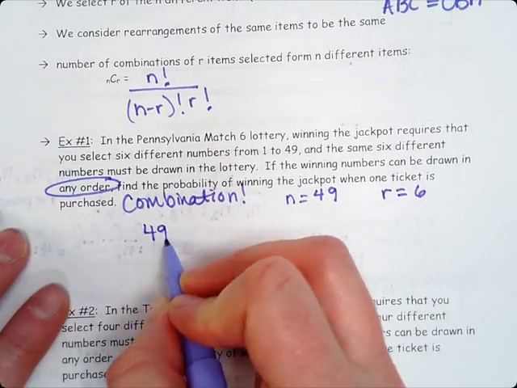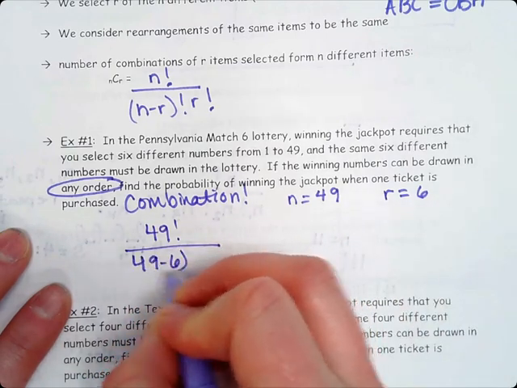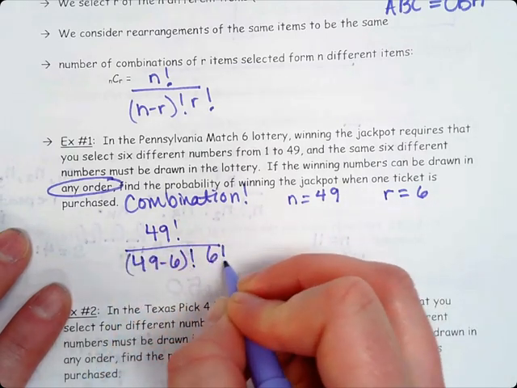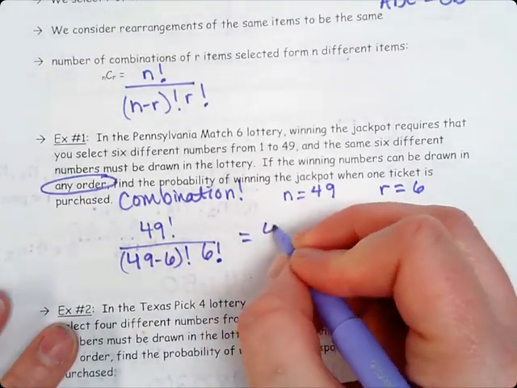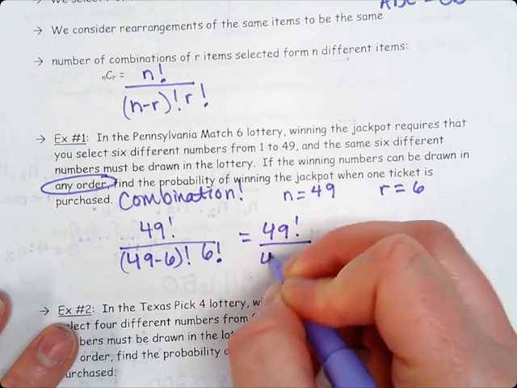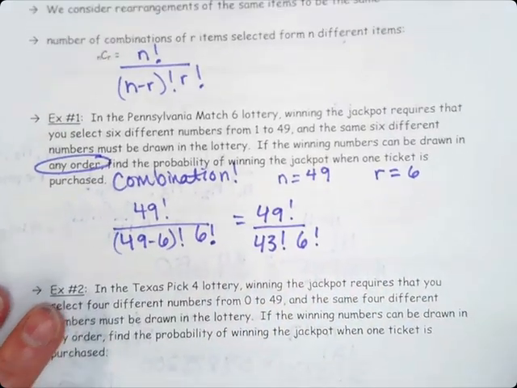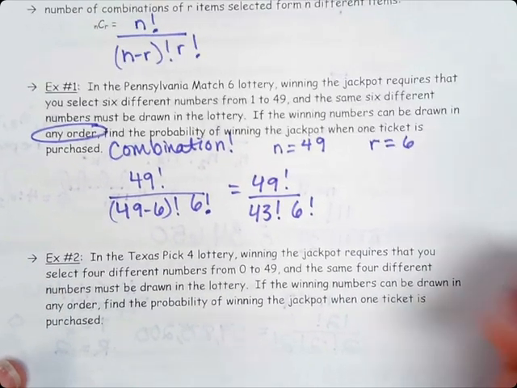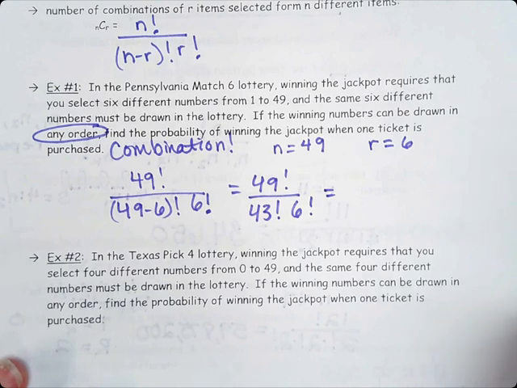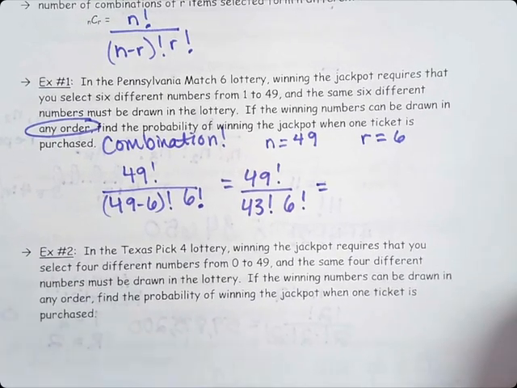So 49 factorial over 49 minus 6 factorial times 6 factorial. So it's a pretty big number.